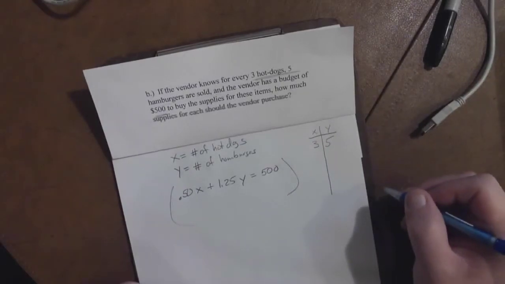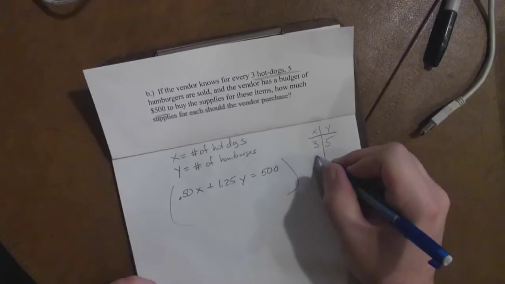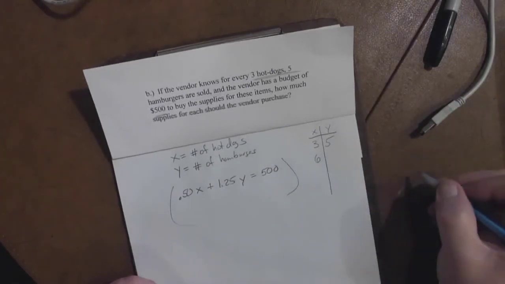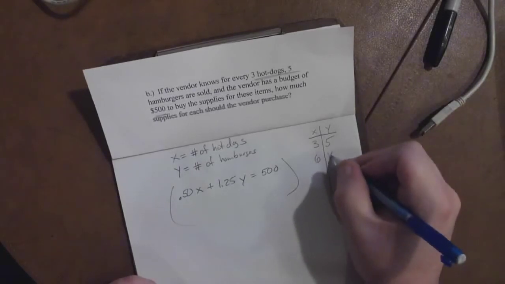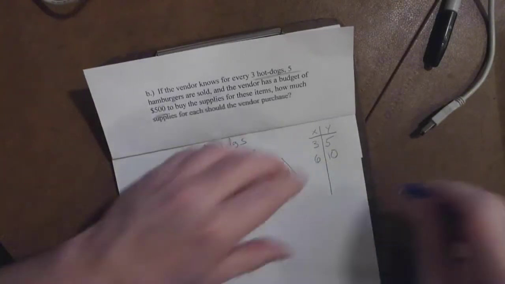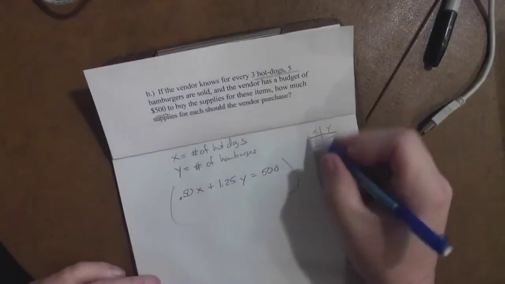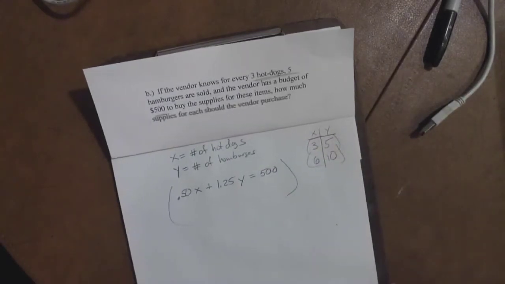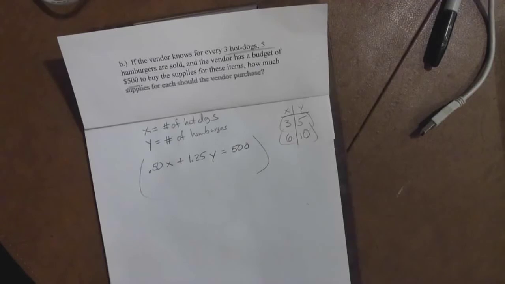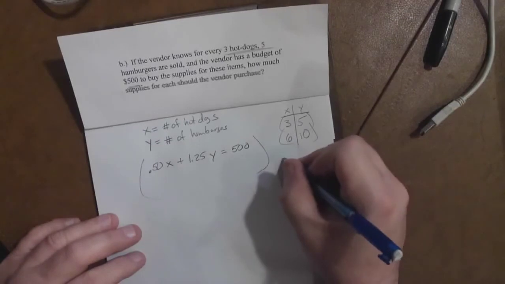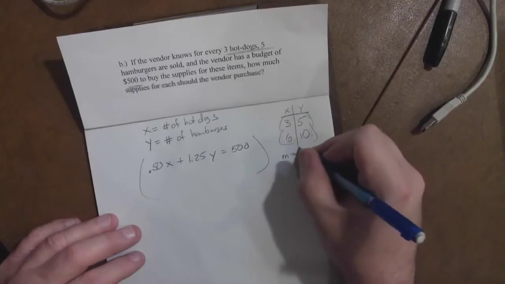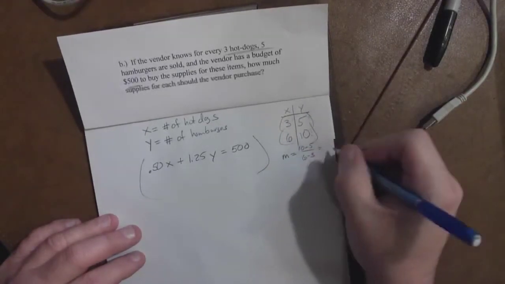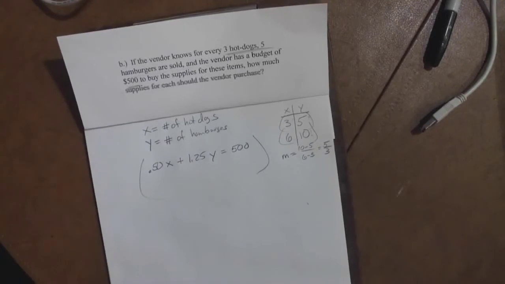What's another point might be that if you sell 6 hot dogs, you would expect to sell how many hamburgers? Well, you would expect to sell 10 hamburgers, right? And with those two observations, you have 2 points that exist on the line for this relationship between X and Y. You can set up the slope, that's change in Y over change in X: 10 minus 5 over 6 minus 3 is 5/3.